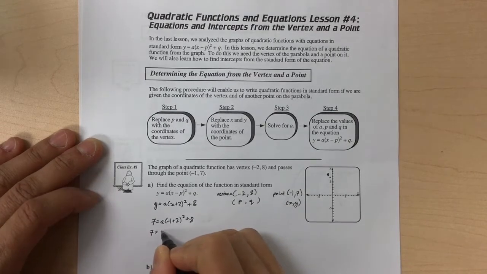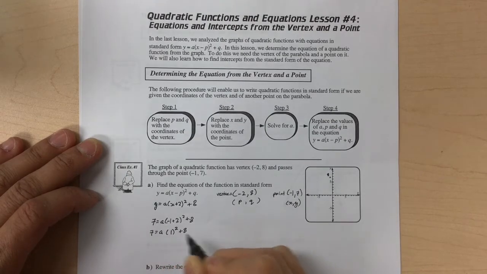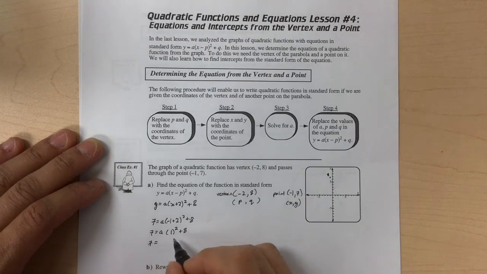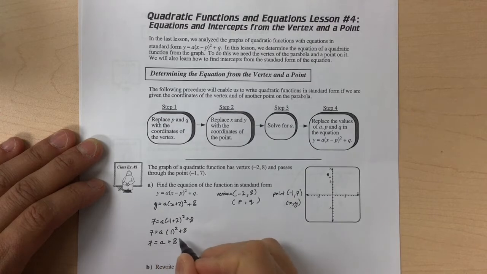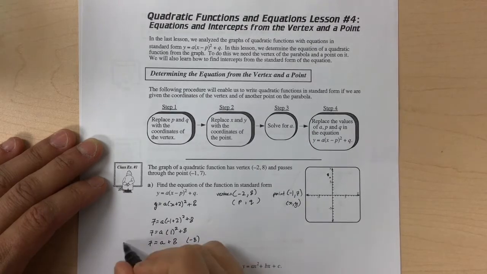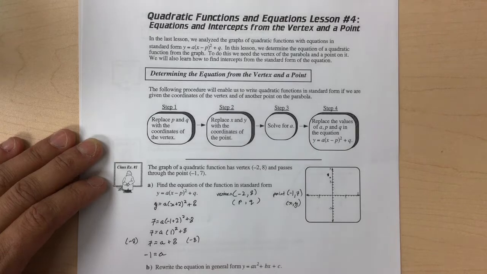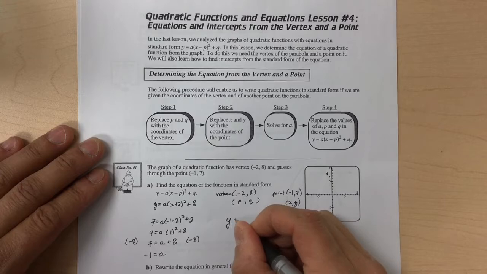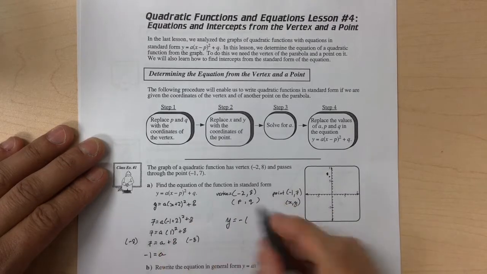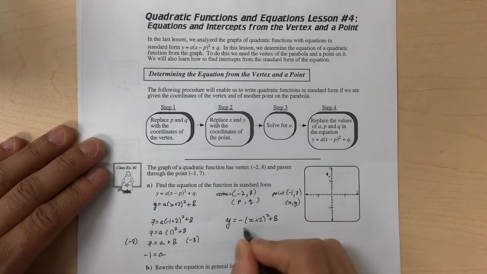So 7 is equal to A times (-1 plus 2), which is 1 squared, plus 8. 7 is going to be equal to A times 1 squared, which is just A, plus 8. And if I subtract 8 from both sides of my equation, 7 minus 8 is equal to -1, which is equal to my A value. So this equation is going to look like this. Y is equal to -(x plus 2) squared plus 8.